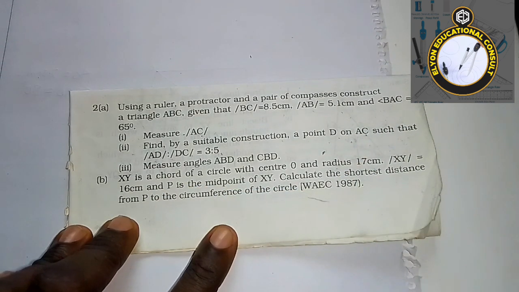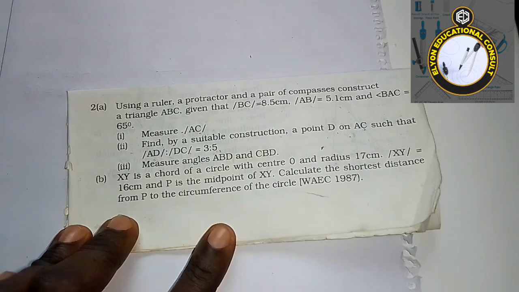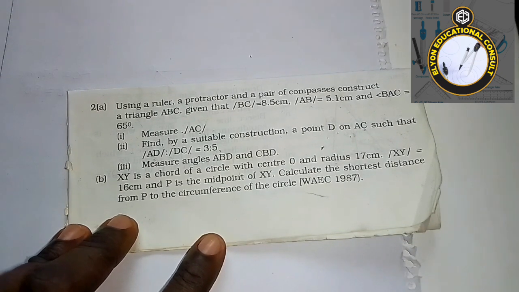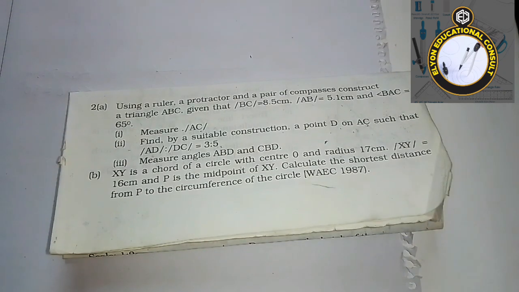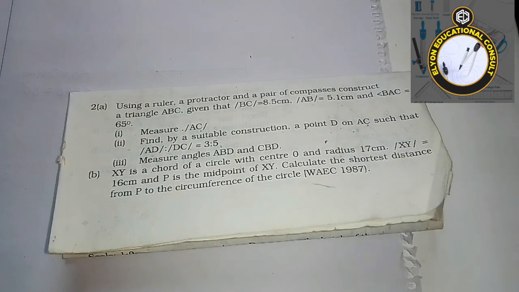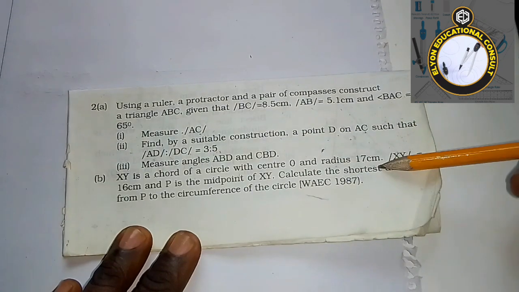So this is a WAEC question, one of the past questions from the WAEC examination. So let's see how we quickly do this. It's a very simple thing to do. So we are going to be drawing this to scale because the dimension given to us here is large.